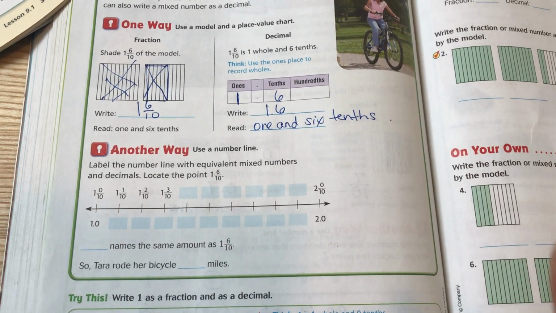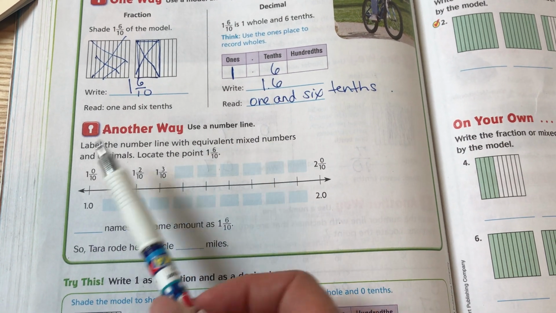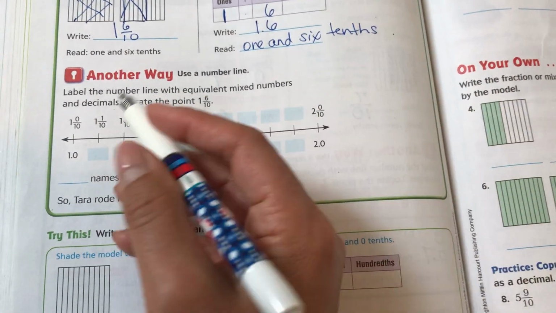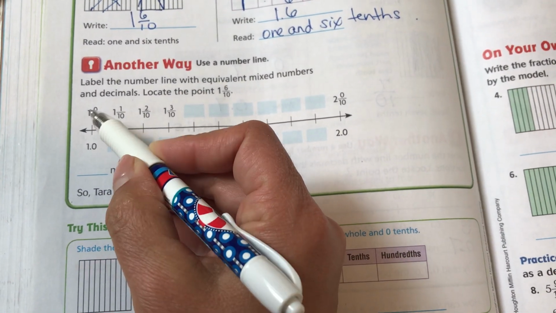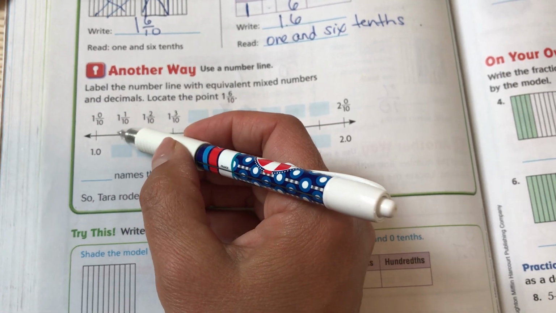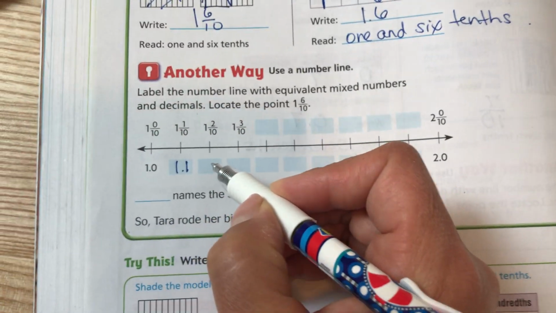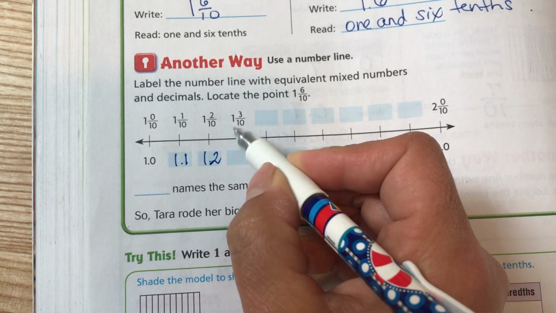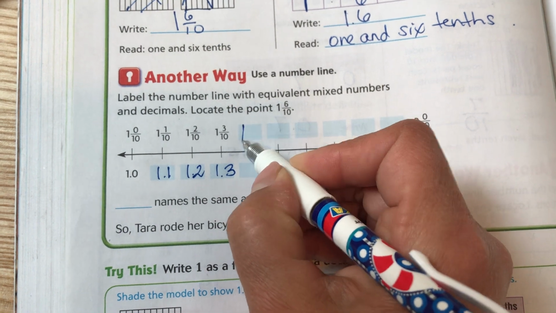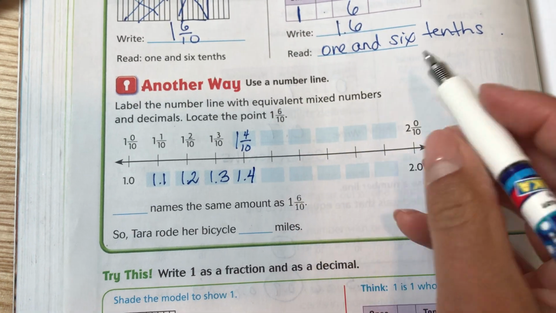Another way of doing it is using a number line. So I can label the number line with equivalent mixed numbers and decimals and locate the point 1 6/10. So I start off with 1. Now I've got 1 1/10, 1 2/10, 1 3/10. Now I need to do 1 4/10. I think you get the idea.